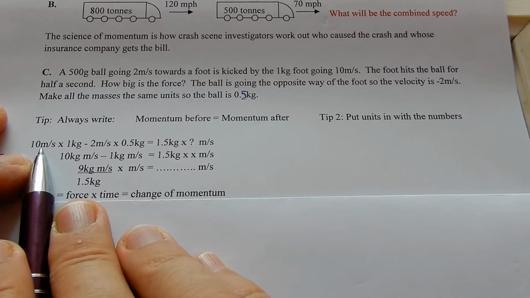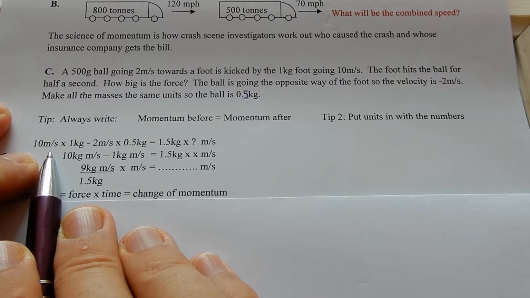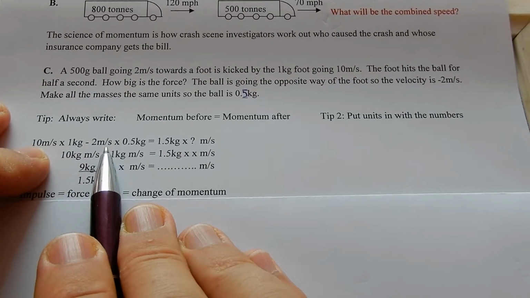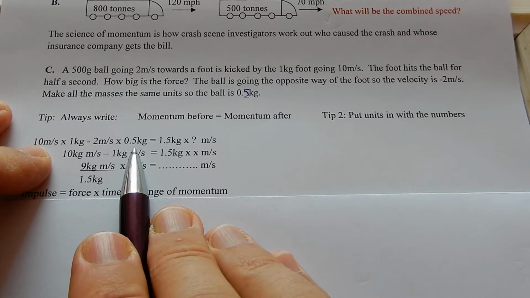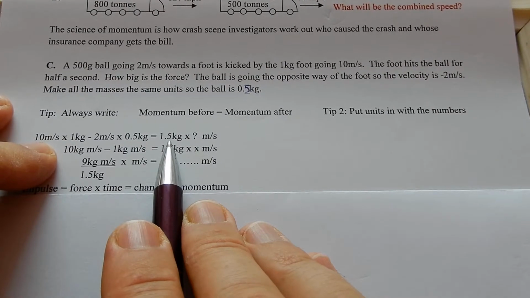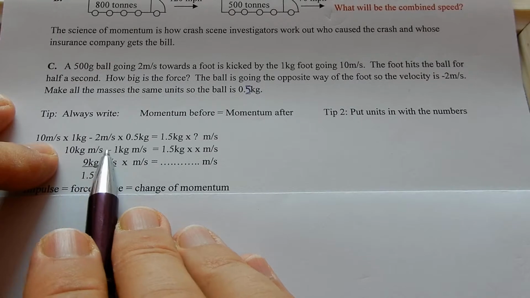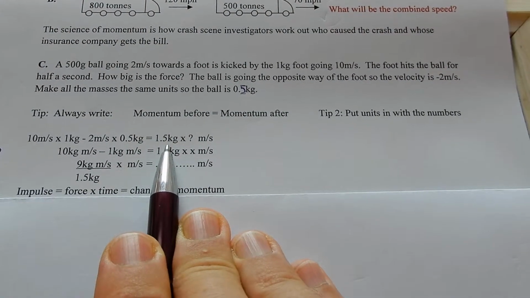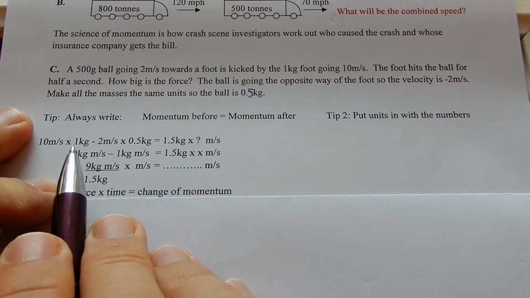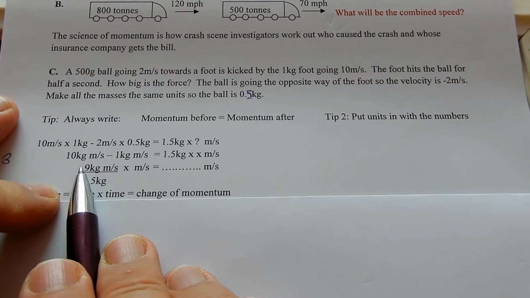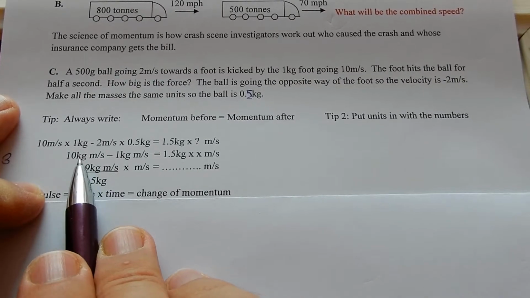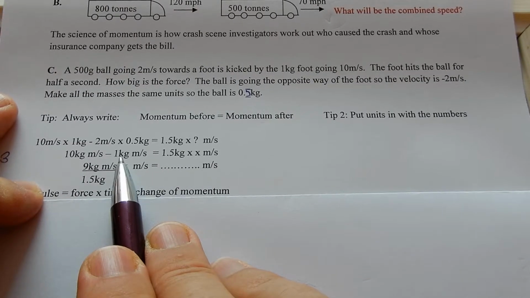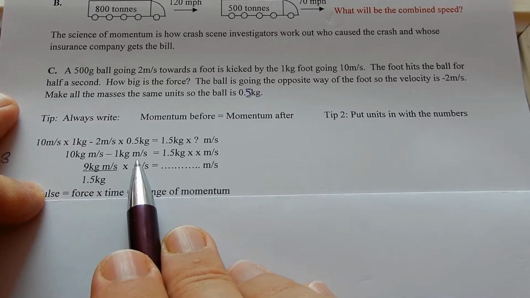Momentum before: 10 meters per second for the 1 kilogram foot. Minus 2 meters per second for the half a kilogram ball. The combined mass is 1.5 kilograms, and we don't know the velocity yet. So 1 times 10 is 10. Notice how the units all get together: kilograms, meters per second. 2 times a half is 1. 10 minus 1 is 9.